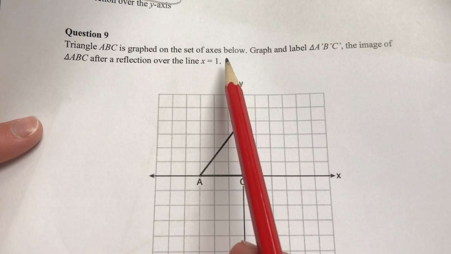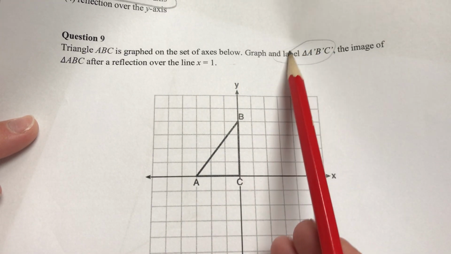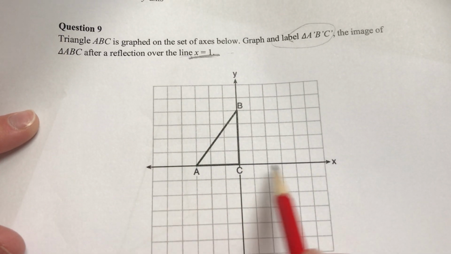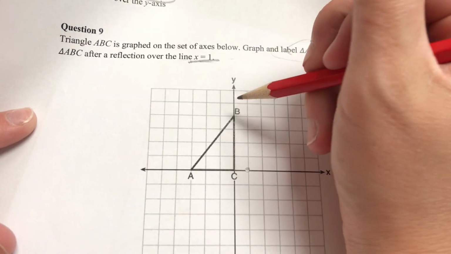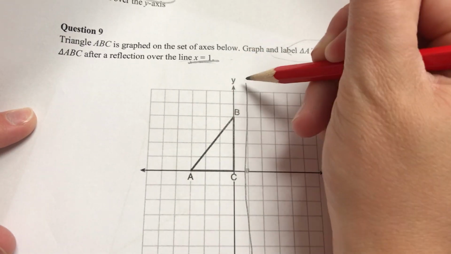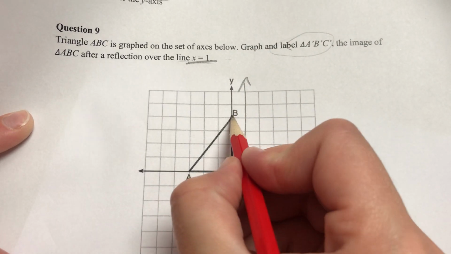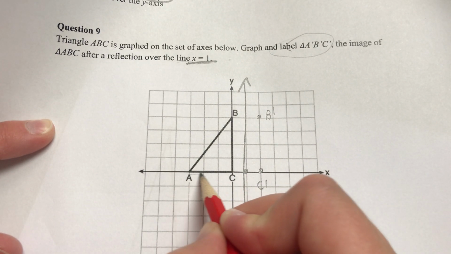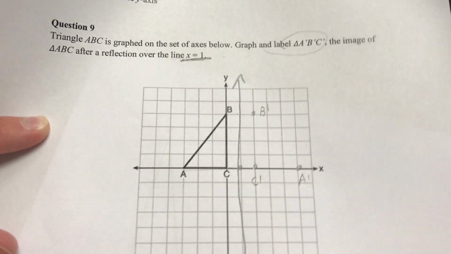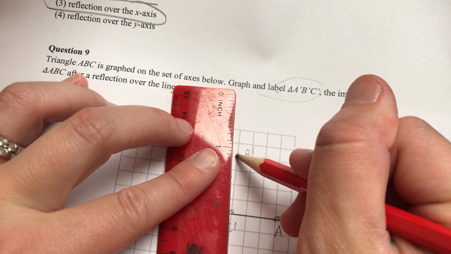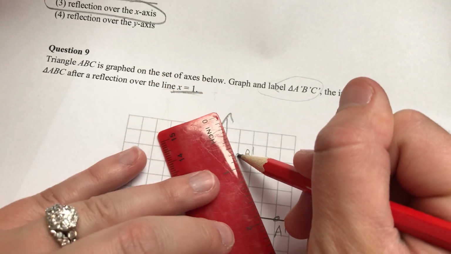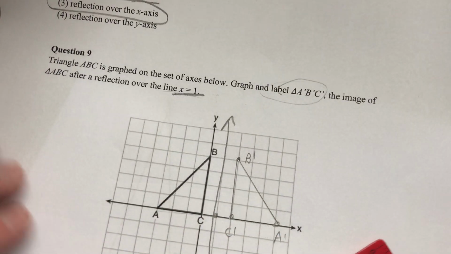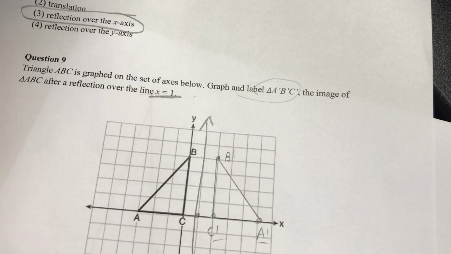Triangle ABC is graphed on the set of axes below. Graph and label the image of the triangle after reflection over the line x equals 1. So first things first, that's x equals 1. That line has to cross the x-axis, so it's a vertical line. And now we just count. B is 1 away, so it goes 1 away in the other direction. C, same thing. And A, same thing. Then make sure you use your straight edge to connect them all. Okay. And label, label, label. Do not forget to label.